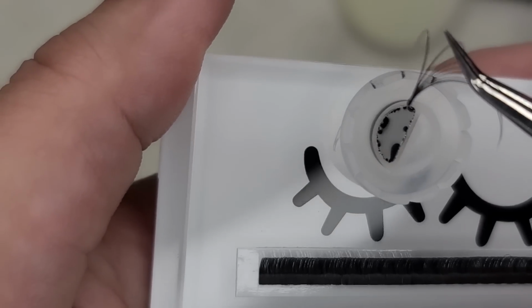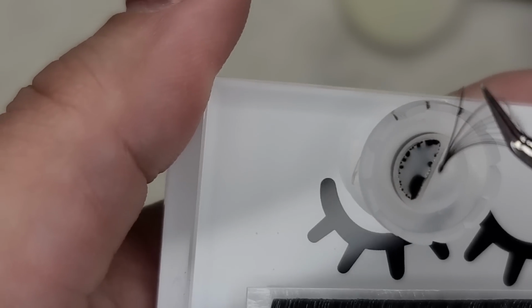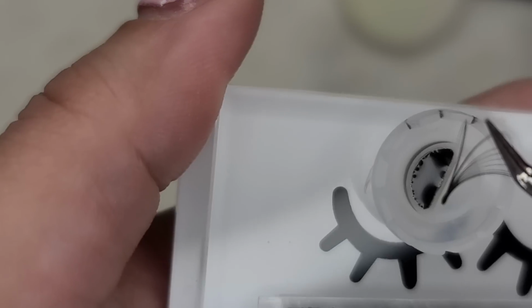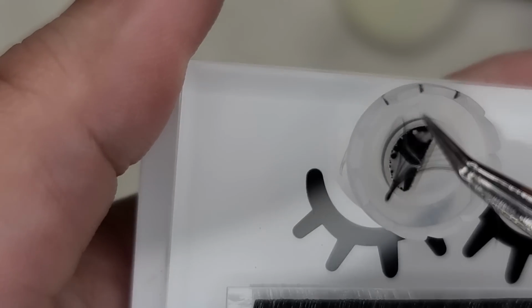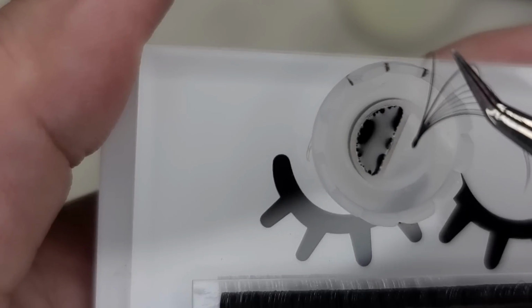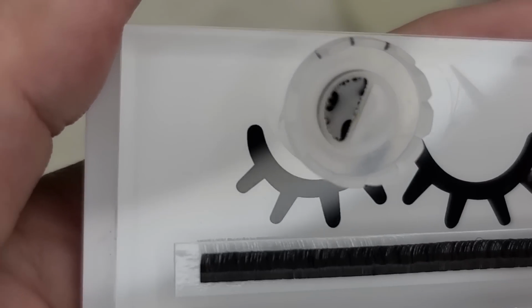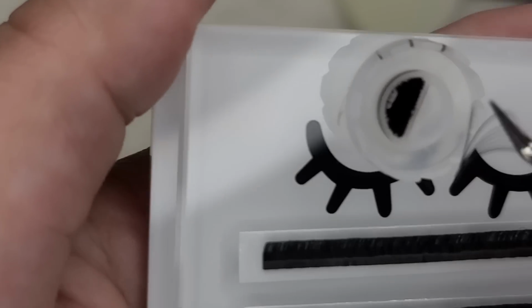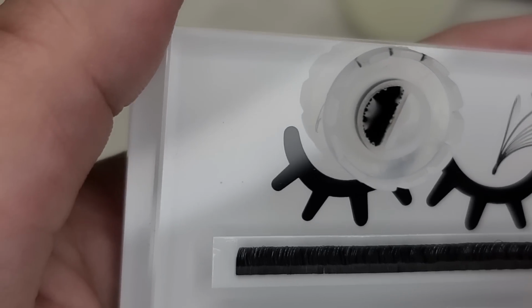So if you guys are struggling with your fans closing as soon as you dip it in the glue, or when you go and place it on the natural lash, this is what's going to help keep your fans from closing anytime during this whole dipping in glue and placing it on the natural lash. So I recommend trying this out. If you guys didn't understand what I meant by it, I recommend rewatching this entire part. That way you guys can understand and see exactly what I'm doing.